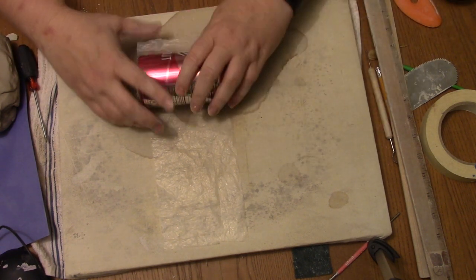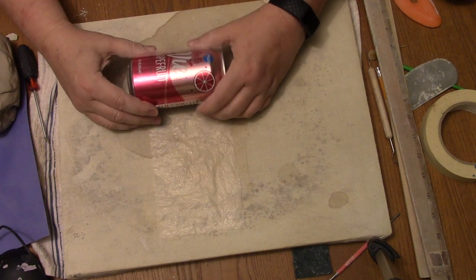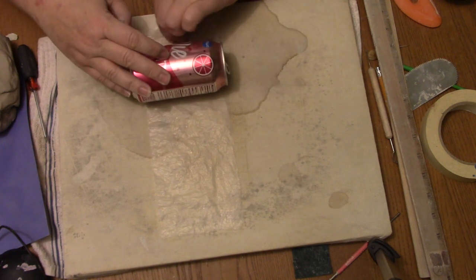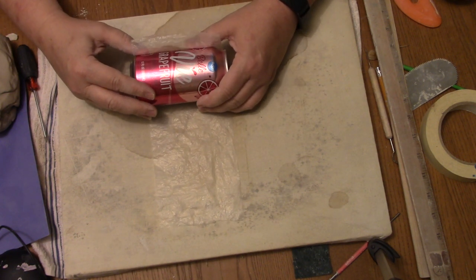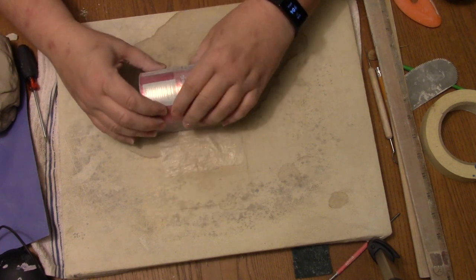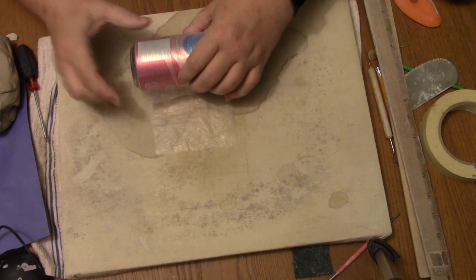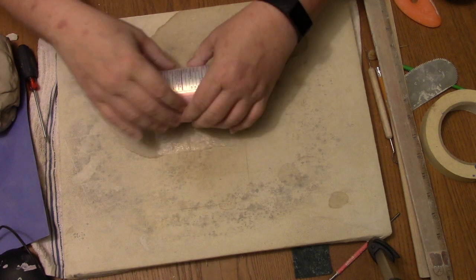And I've cut mine to about 4 1/4 width. The length is less important because it can overlap itself, so somewhere around 9+ inches. And as I'm wrapping my can with my plastic, I want to keep it lined up to the top of this bevel on this can.